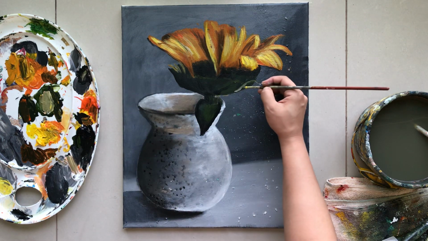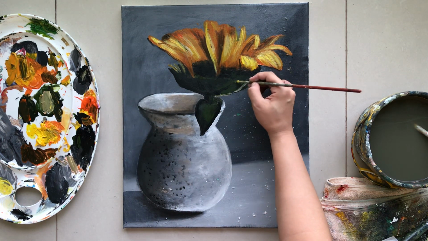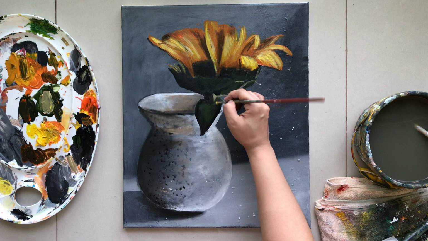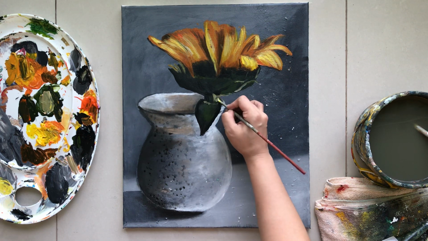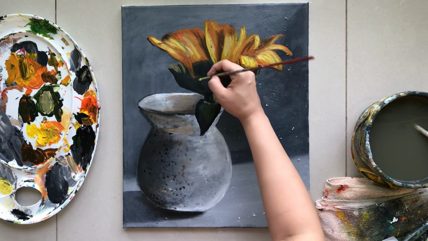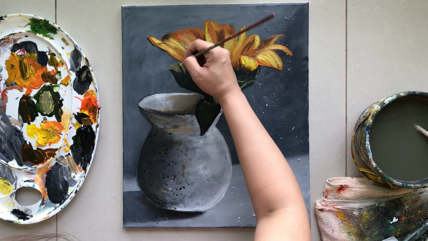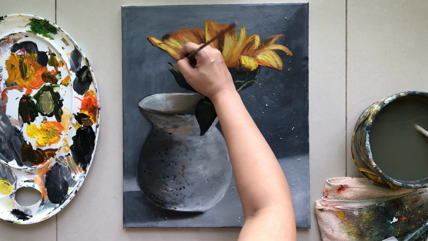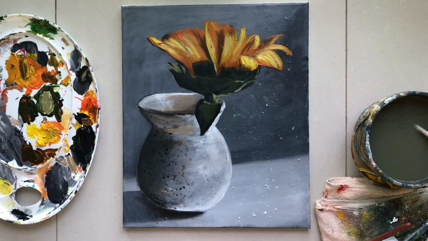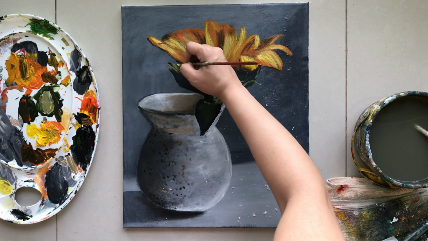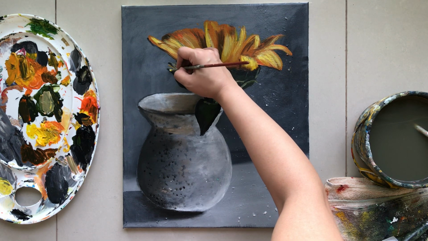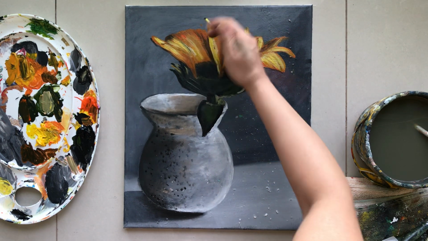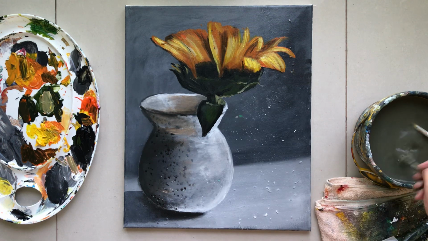So just add white to your green oxide and kind of highlight the right side of the cup. All right. Okay.